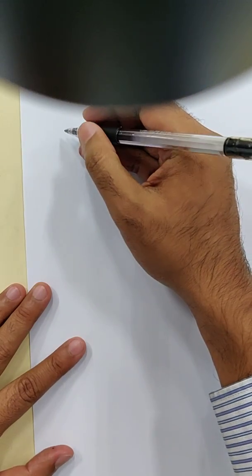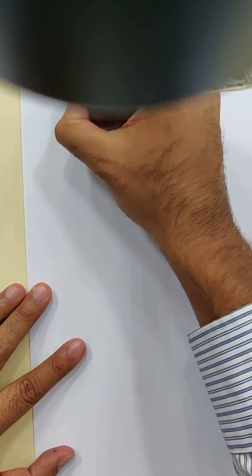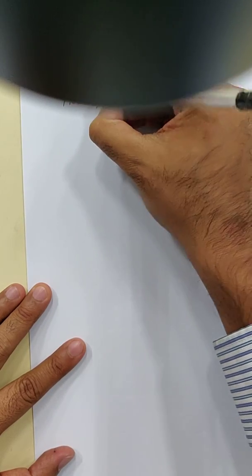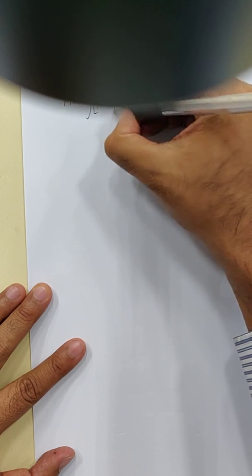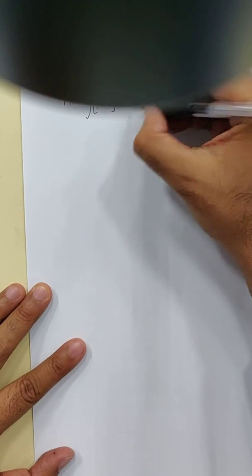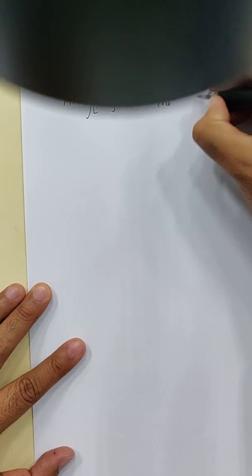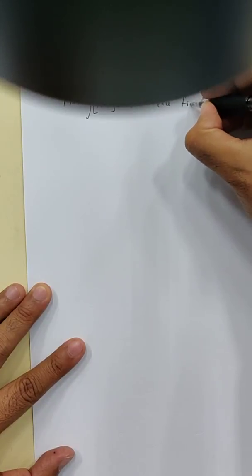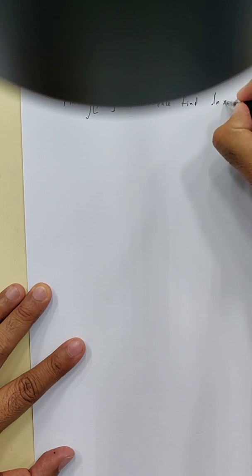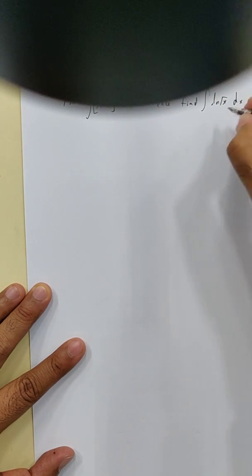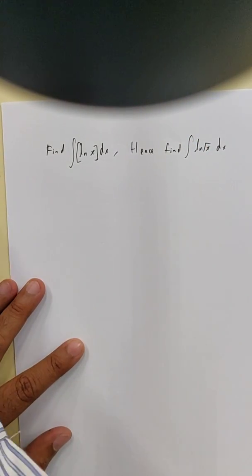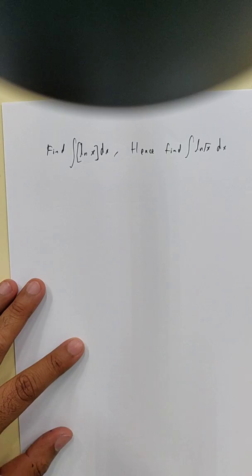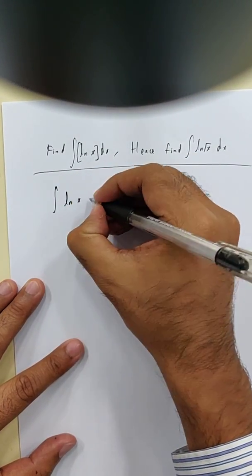Okay, this is quite tricky. I will not say it's HOTS level, but the next one I'll say yes. This one might get you some marks out. So firstly, how do we integrate ln x?